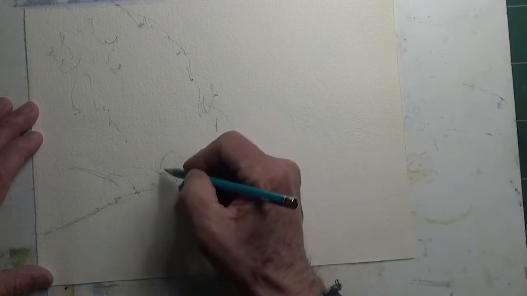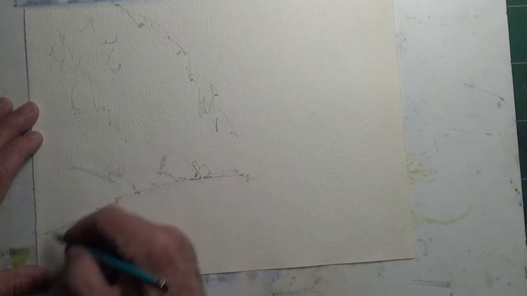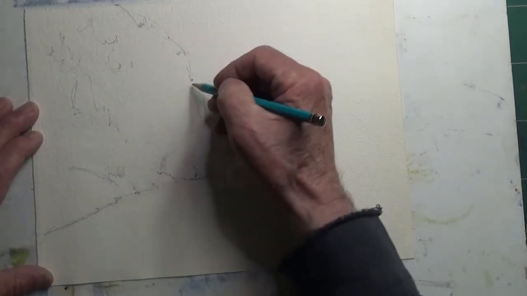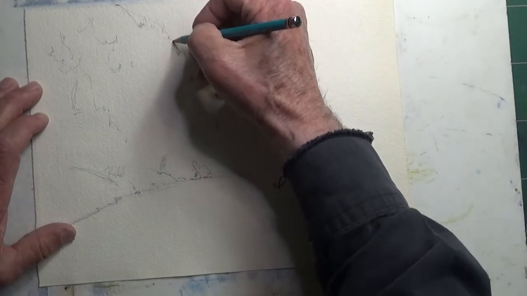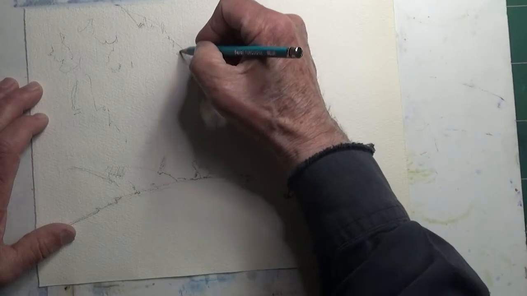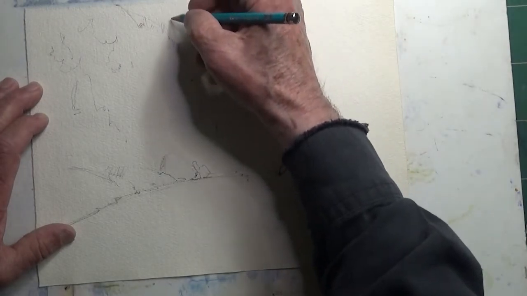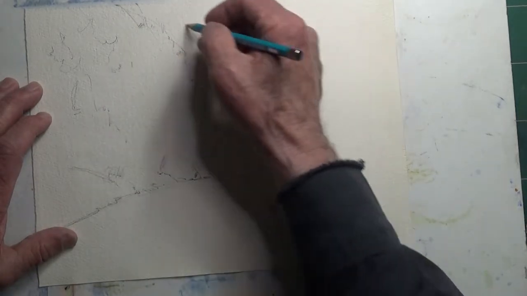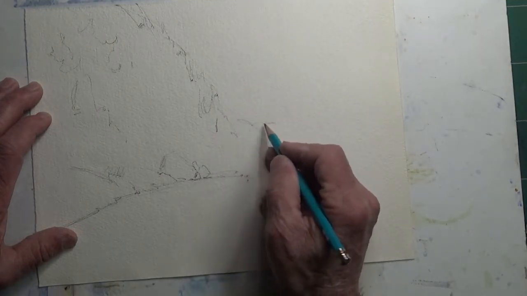So we have light coming in this way, so there's going to be shadow behind the rock here and up in this area here. Some of this is going to be dark, and as we go off into the distance, the sunlight is going to be hitting from the upper right to lower left, so it's going to be lighter as we get back into this area here.